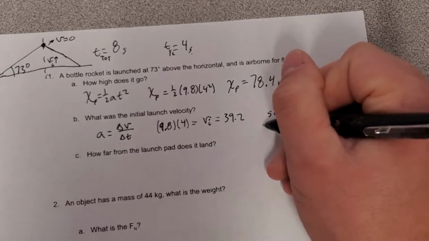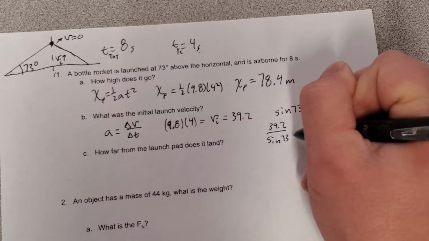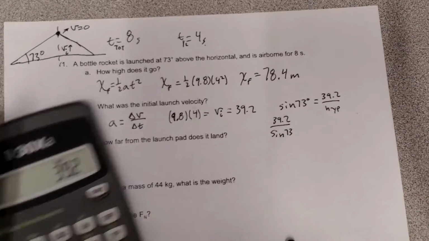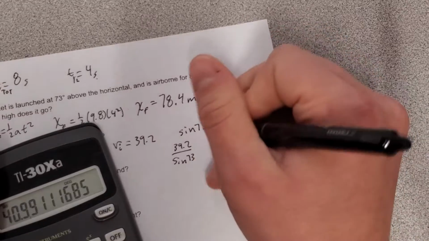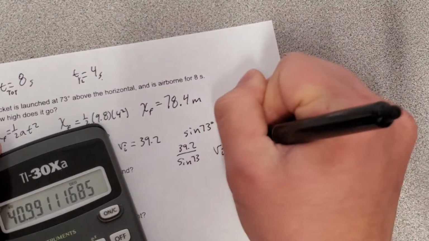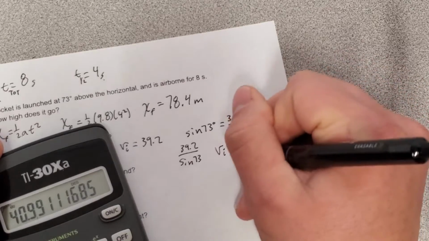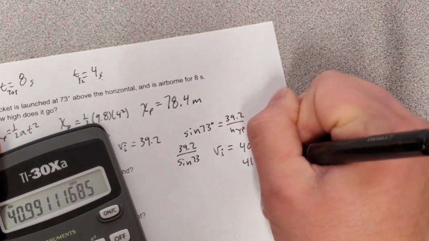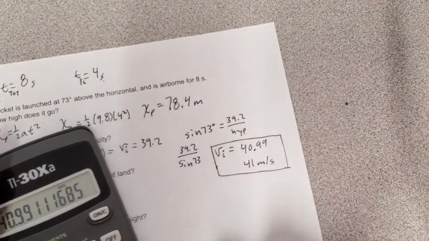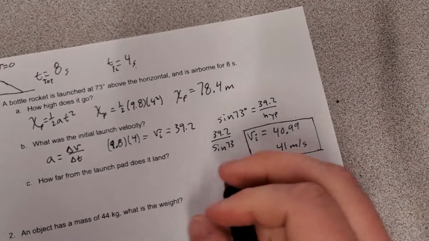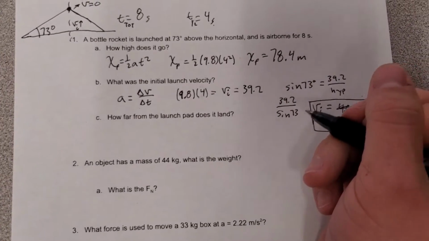And we'll just do 39.2 divided by sine 73. And we get our initial velocity is equal to 40.99 or 41 meters per second. And we'll just go with that. It's way too close to 41 meters per second.